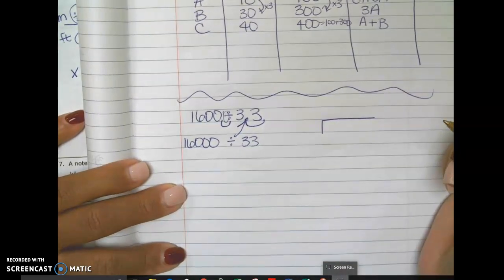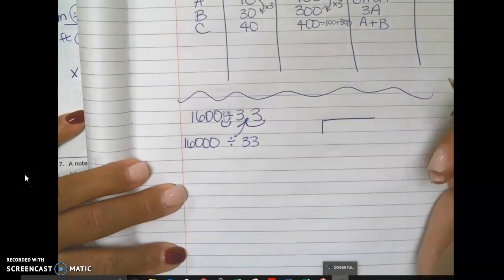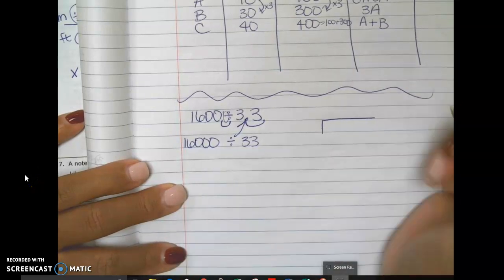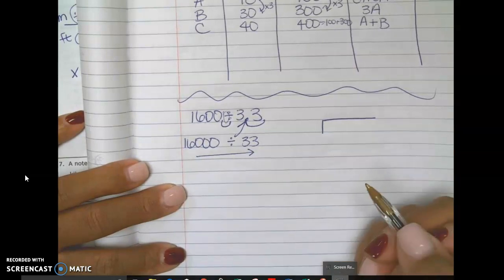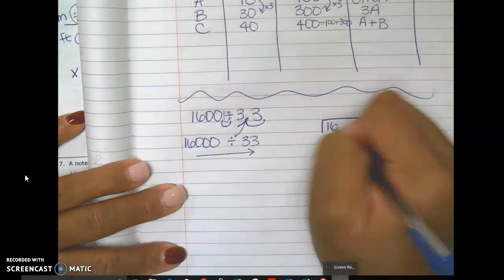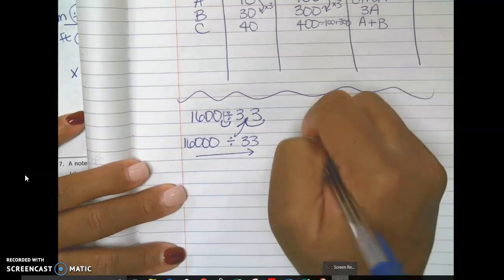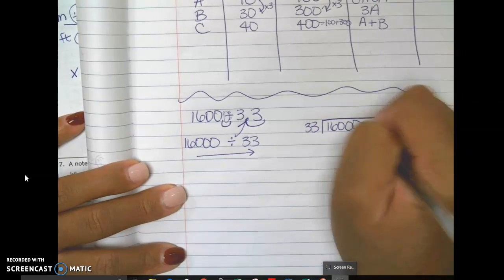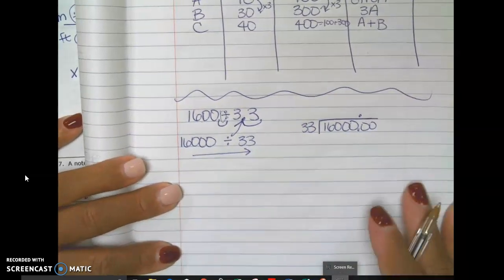Who in, who out? 33 in, 33 out. You read left to right, y'all. I'll put them on the back table. Can I use a 16,000 in? How much out? 33. My bad, I was trying to close it.